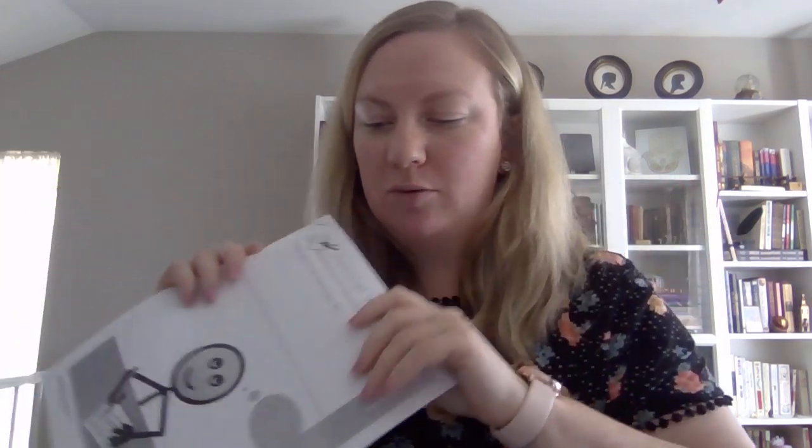Journal number 2, I printed out the pictures that you can cut out and use to answer the questions in journal number 2. And then journal number 3 or 4 are more kind of fill in the blank where you can just write in what you've done. So that's a little more flexible, but that's what to do with the journals.